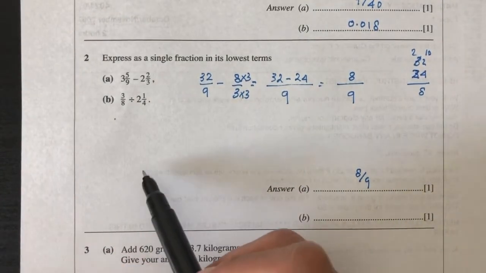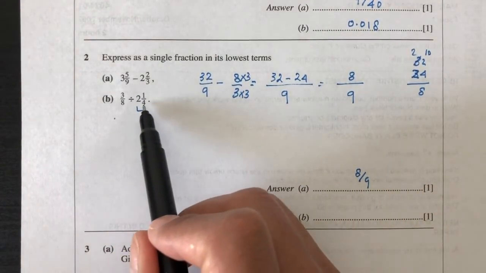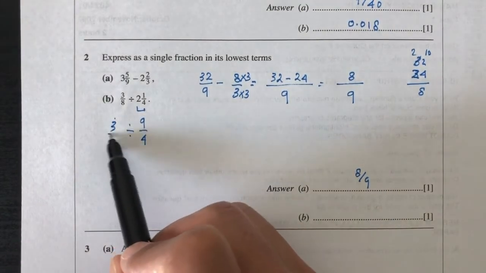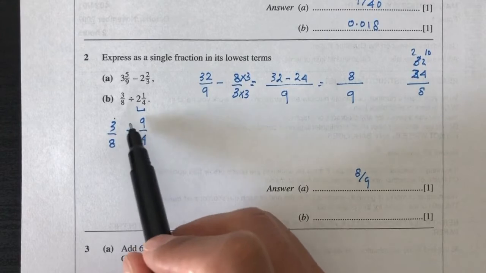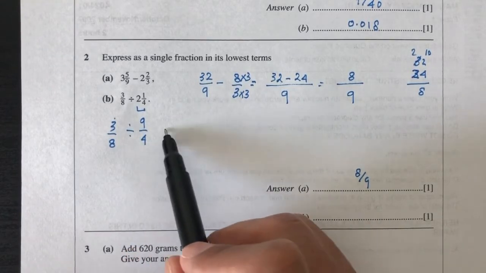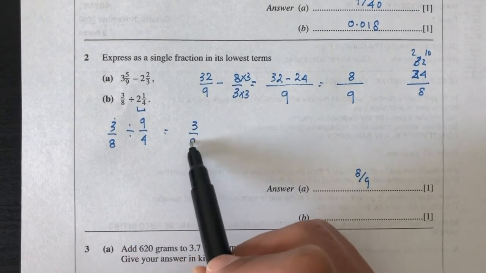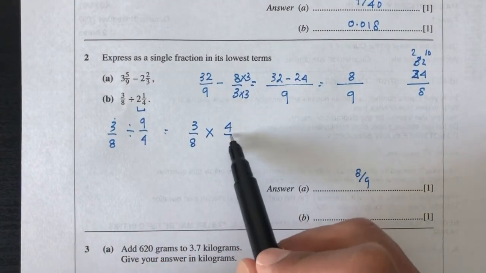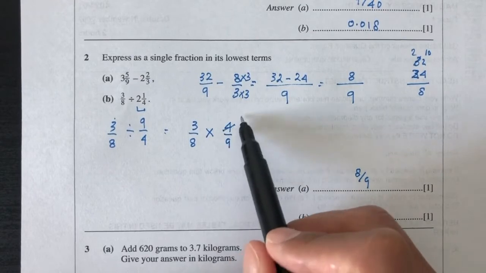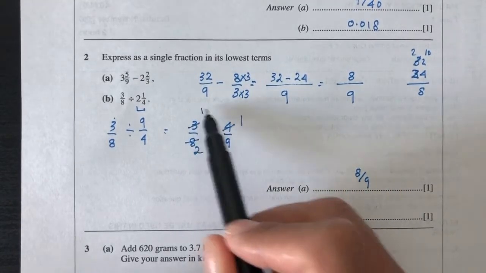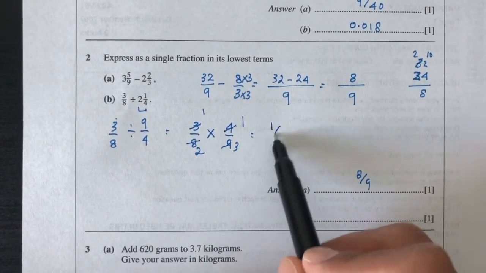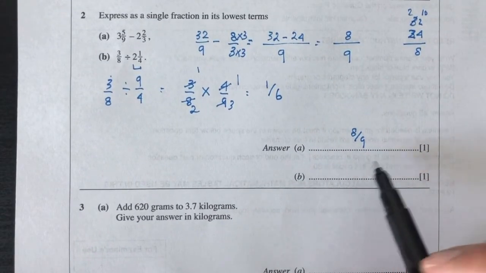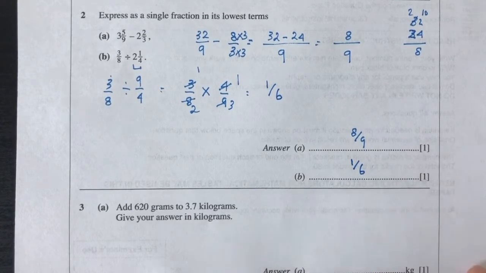Now for this one, let's expand this one first. So 2 times 4 is 8, plus 1 is 9, 9 over 4. Let's divide by 3 over 8. So when we have divide, we have to change this to multiply. So the first one remains the same, multiply, and then we have to flip this side upside down. So it becomes like this. Now we simplify, this becomes 2, 1, and 3. That is 1 over 6. That is your answer for part B, 1 over 6.